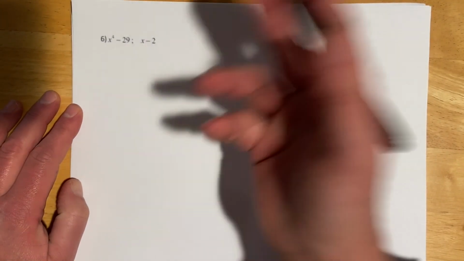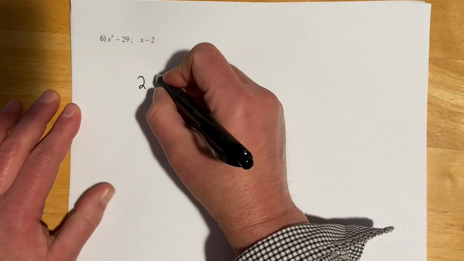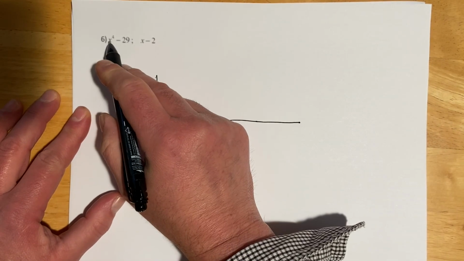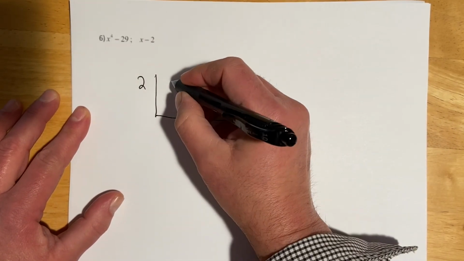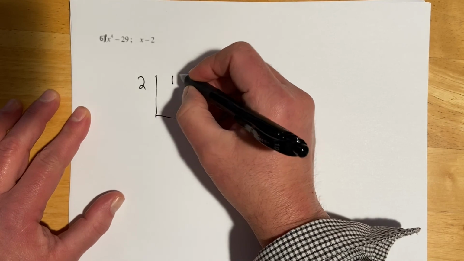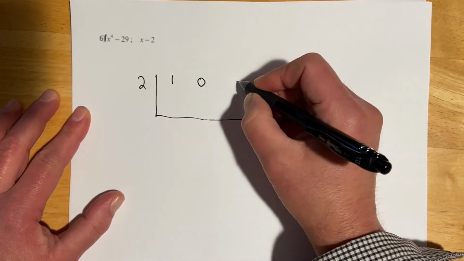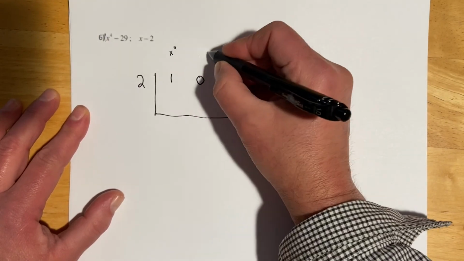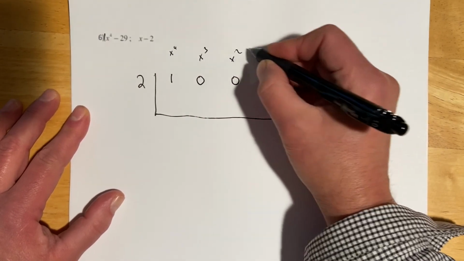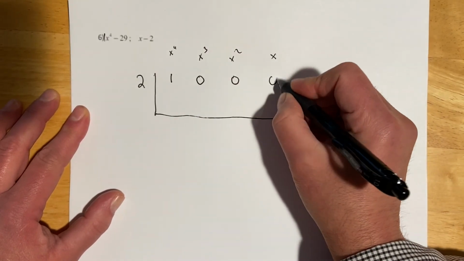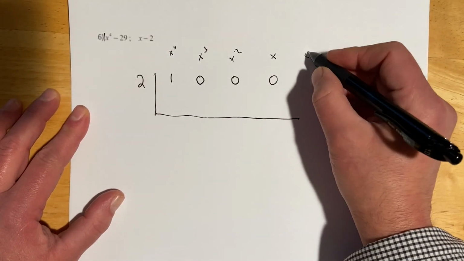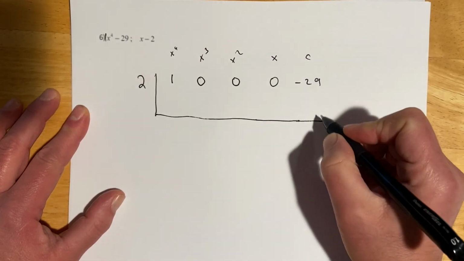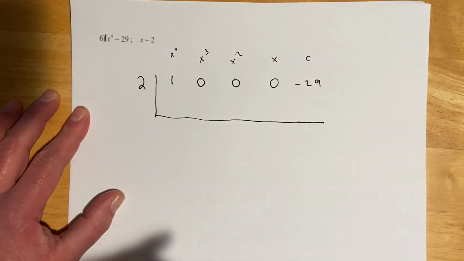And this last one, I did x minus 2 again. I don't know why I picked the same thing. That was kind of silly, but I did. This is x to the 4th minus 29. So x to the 4th has a coefficient of 1, and then I have no x cubed terms. I have no x squared terms, right, because that was x to the 4th. So no x cubed, no x squared. I have no x term. And then for my constant term, I have negative 29. And the zeros are fine, they're just going to combine like they would.